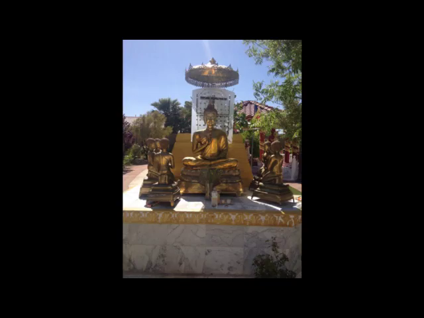Here the first one: the endeavor to discard evil that has already arisen. What is meant here? How do we discard evil that has already arisen?